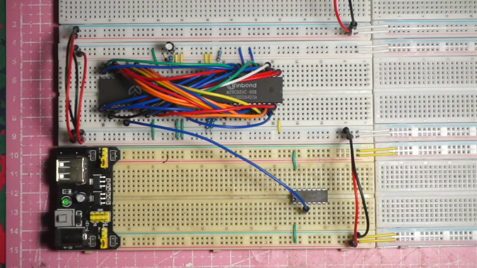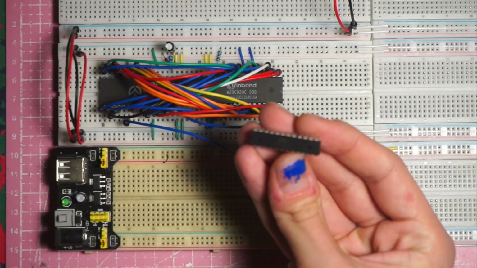Hi guys, my name is Chris and welcome to the second video of my series Z80 with bread, in which I'm trying to build a Z80 based computer on a breadboard. Today I would like to look at address decoding and try to make an address decoder using this CPLD.